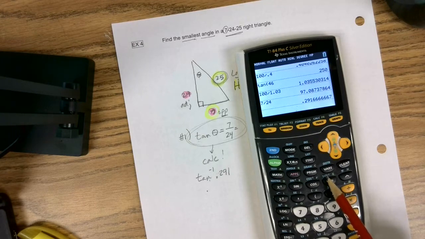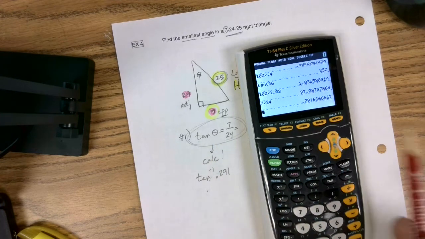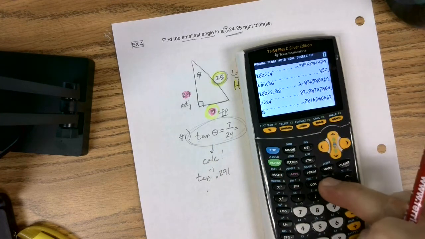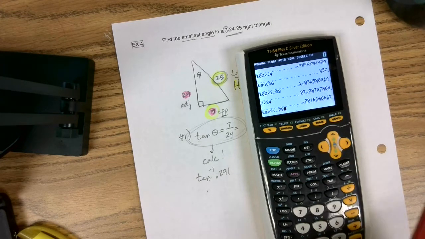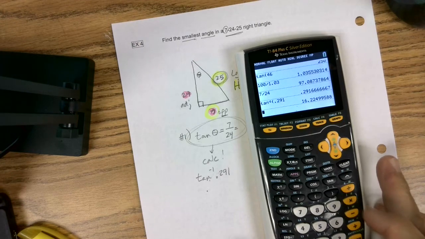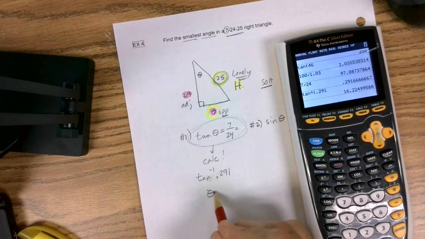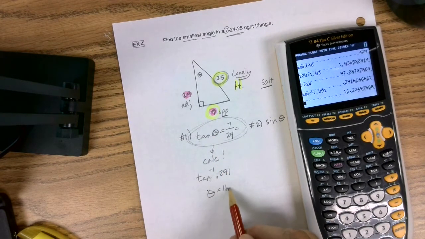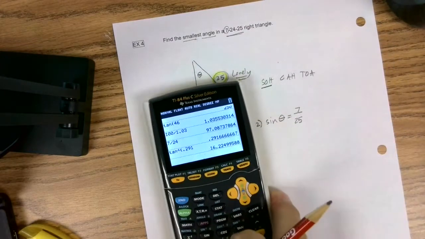In other words, you're telling your calculator, hey, calculator, I want to know the angle now. So you're going to go second tangent. You can see what pops up. Type in 0.291, and now it's going to spit out a degree measure, 16.22. So that's what you found. You found theta right here is equal to 16.22.